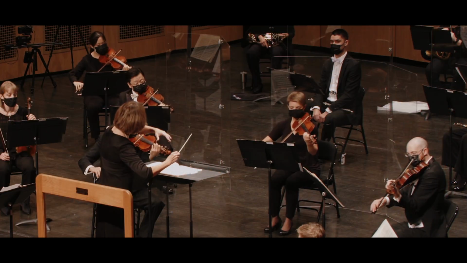Once the low strings have gone through this theme, they take up a different theme, a counter melody, which is beautiful and haunting. And the orchestra passes the theme and the counter melody around and around and around.